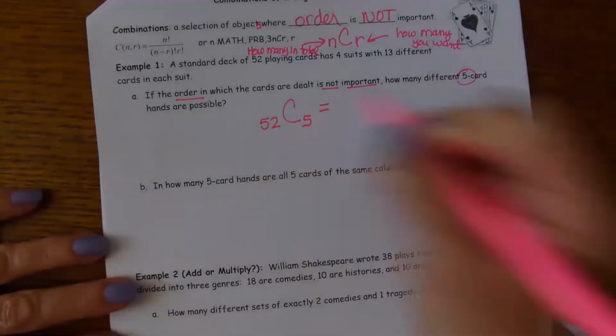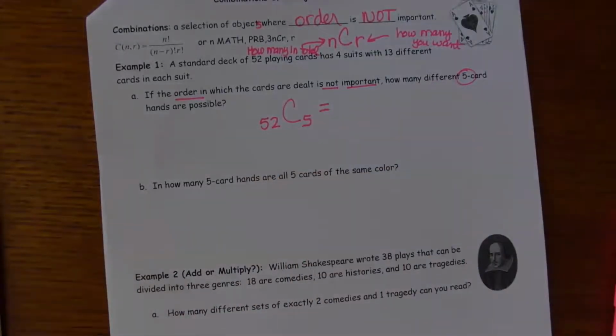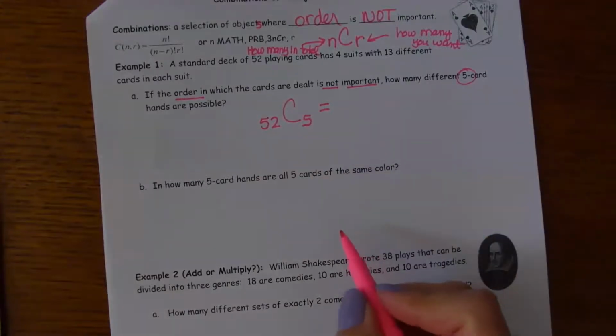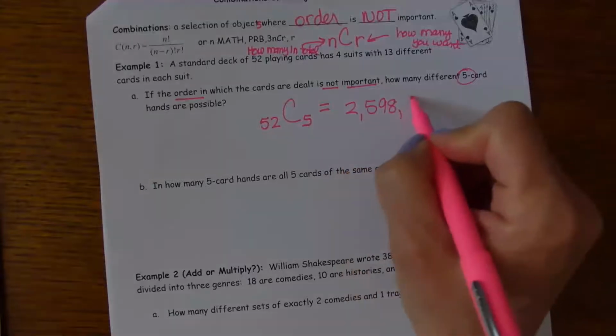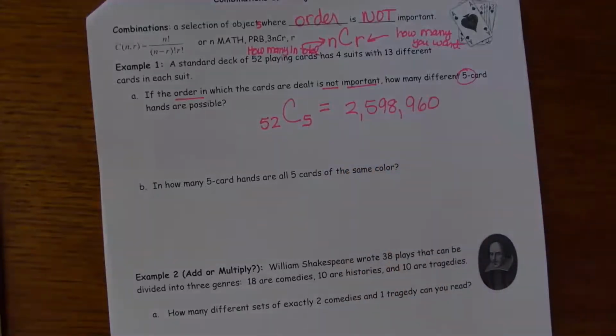So type that in. And make sure, if you're not a card player, that you familiarize yourself with decks of cards. Statistics problems very much choose cards because everybody kind of knows those, and you can do a lot of different things with cards. So kind of know what's in a deck of cards. And how many 5-card hands could you get? 2,598,960. That's a lot of hands, right? But order is not important. So if you got a queen, then a jack, it would be counting that the same as a jack, then a queen, because they don't care about the order, right?